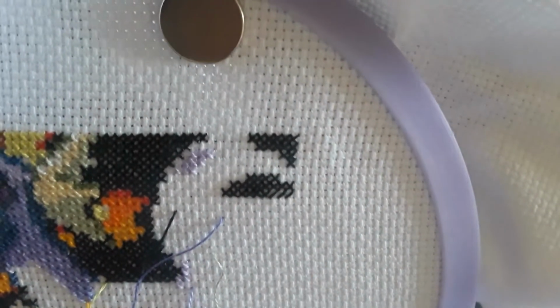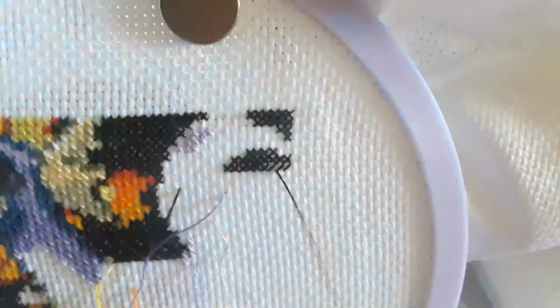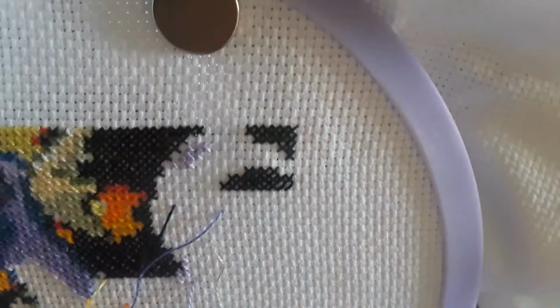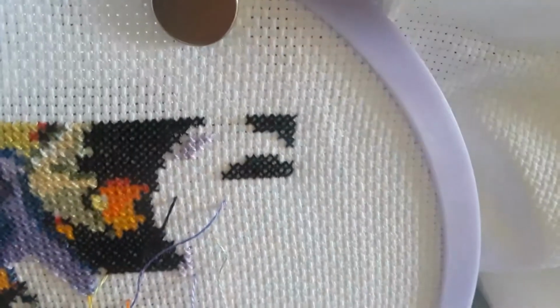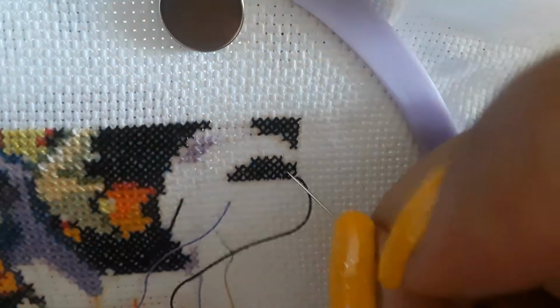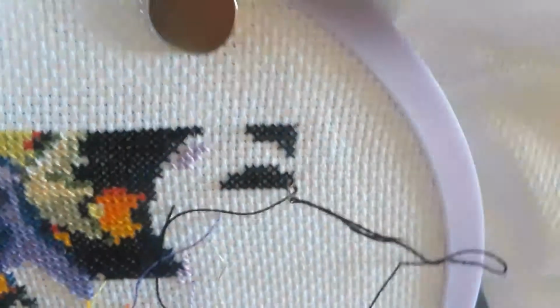I know there's other people that are also working on this piece, and I just searched the hashtag Epic Pokemon Cross Stitch on Instagram and seeing everyone's progress on their pieces, how it's coming along. So, if you guys want to see her picture, you guys can always check that out on Instagram.